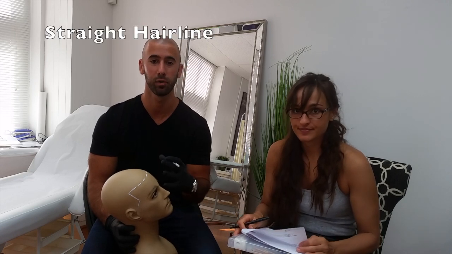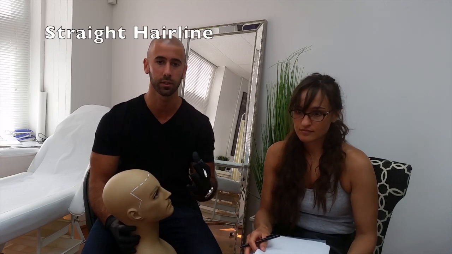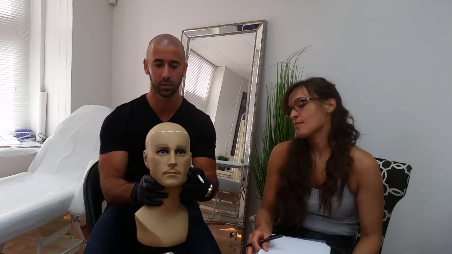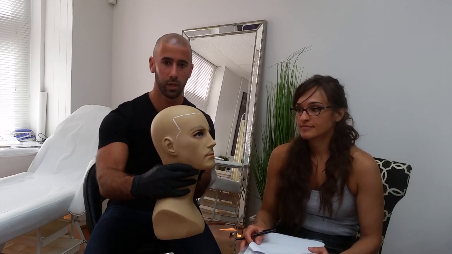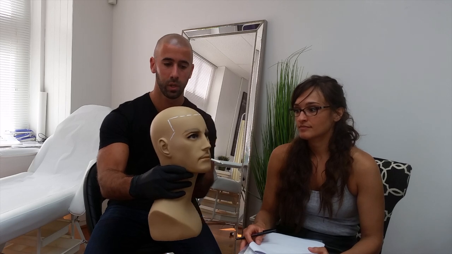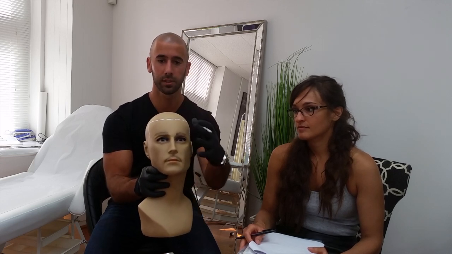Okay, so I just got done drawing an example of what would be considered a straighter type of hairline, or a more clean-cut style that a lot of clients are after. So take a look first at what we drew here. You can see the profiles as well. And some characteristics of this type of hairline.